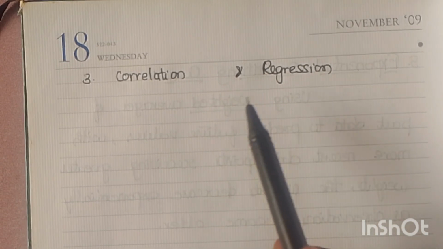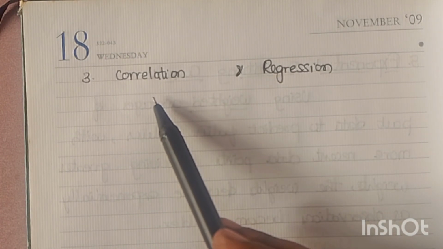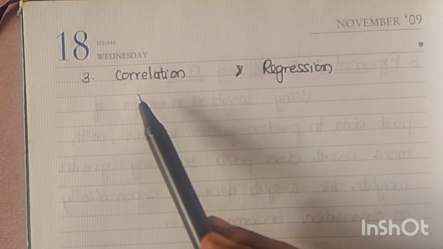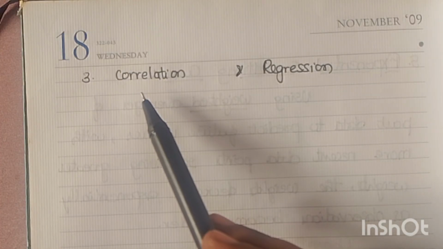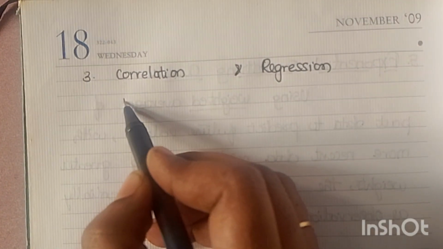In correlation, suppose we are considering any two variables. How one variable changes, according to that, what is the impact on the other variable. Suppose we take the relation between investment and profit.